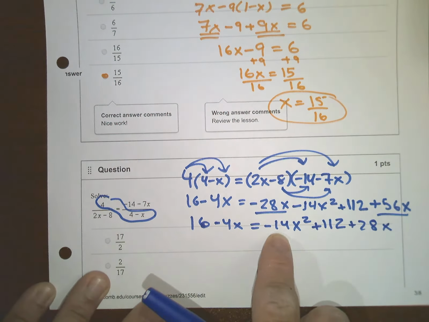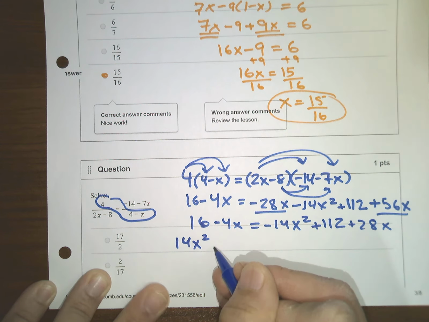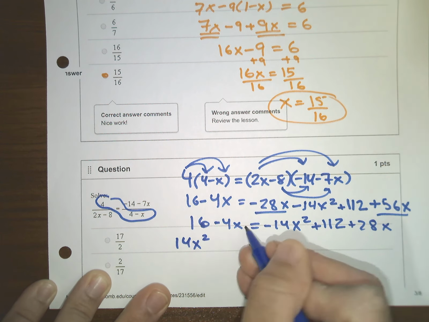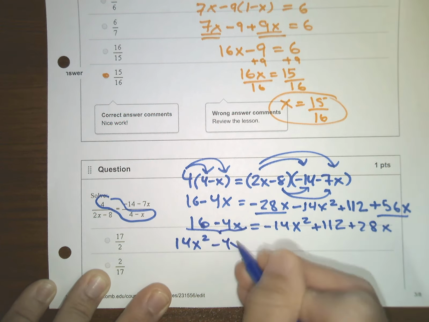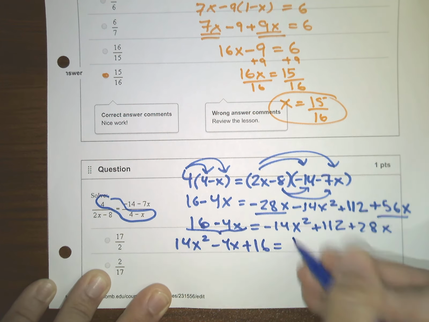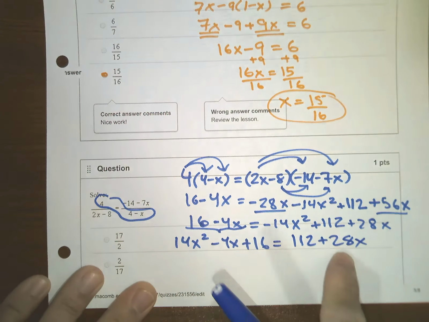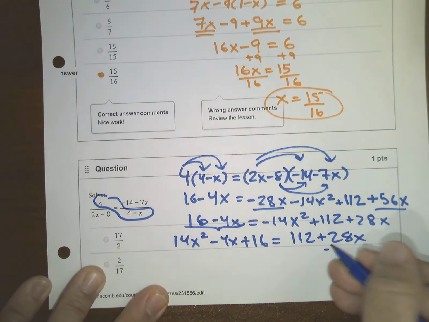Then I'll add the 14x squared to each side, and I'll rearrange this so that the minus 4x is first and then the plus 16. That's 112 plus 28x. Then I'll subtract the 28x from each side.